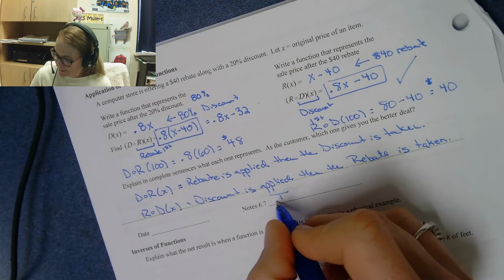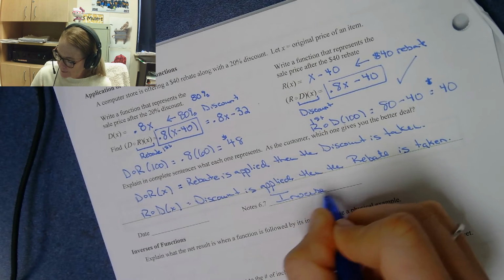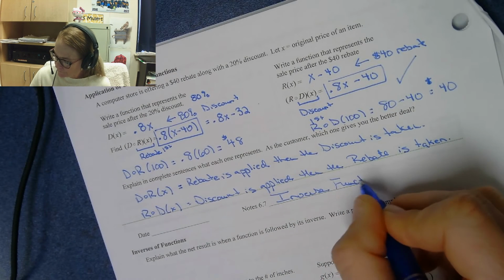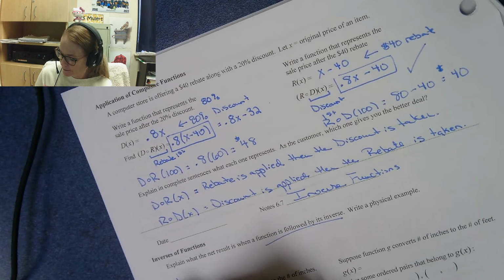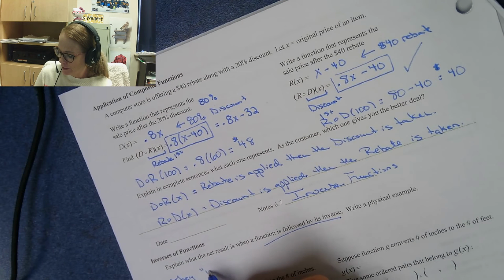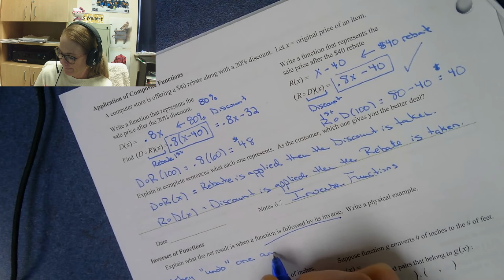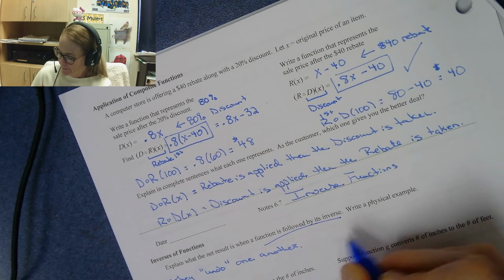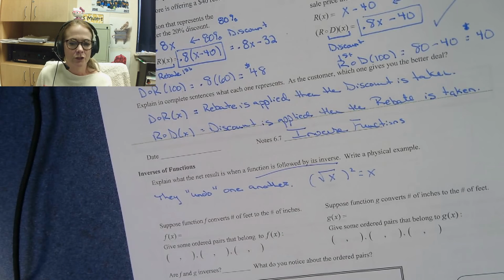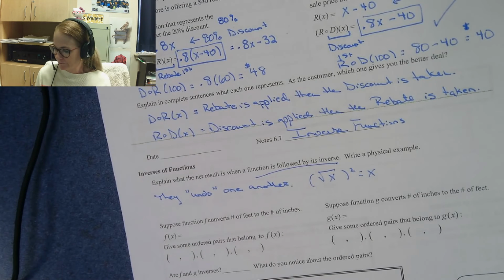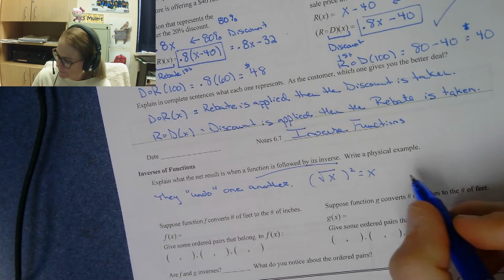Okay, 6.7 is inverses, inverse functions. Explain what the net result is when a function is followed by its inverse. They basically undo one another. So some examples, if I have a square root and I square it, they undo one another and get to X. Okay, and X is neutral for equations. It's this neutral number. If you plug in X, it doesn't change anything.